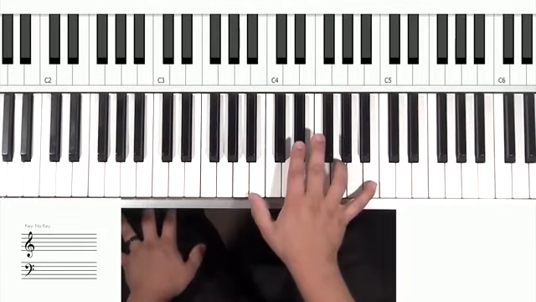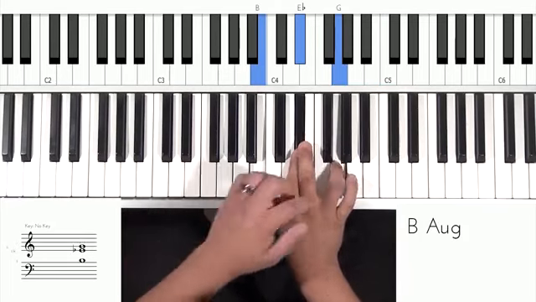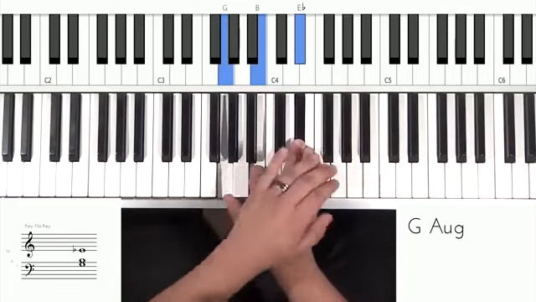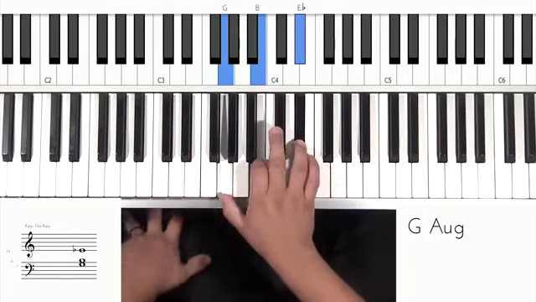So instead of having this, we took off the top note because it's a B, and we already have a B down here. Our G, let's just bring it down to condense the chord, make it small. Here we go. So now, let's look at this.